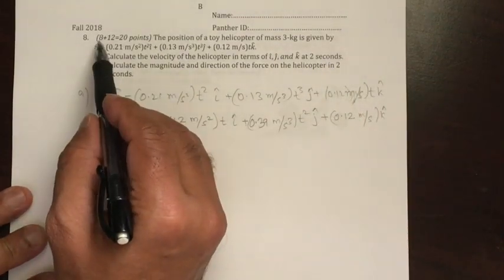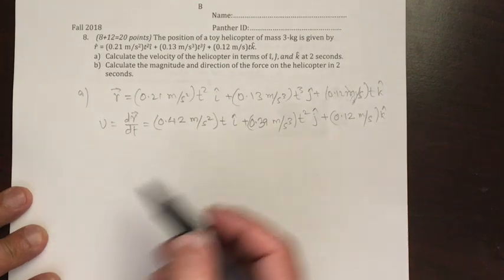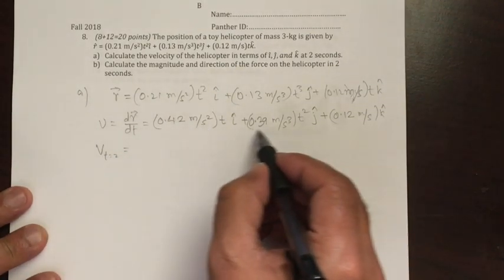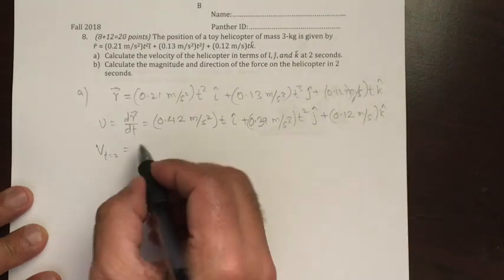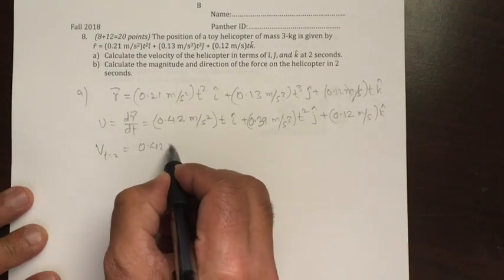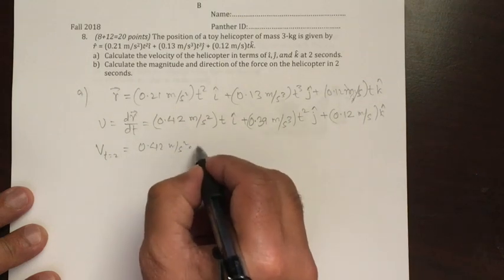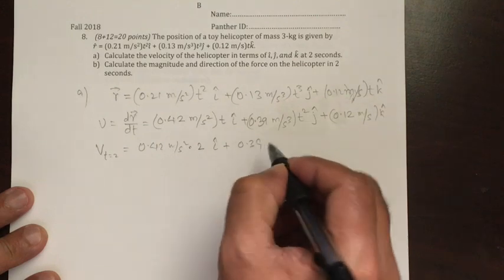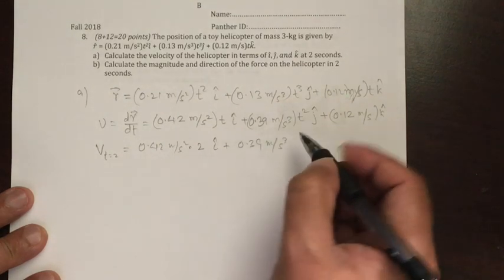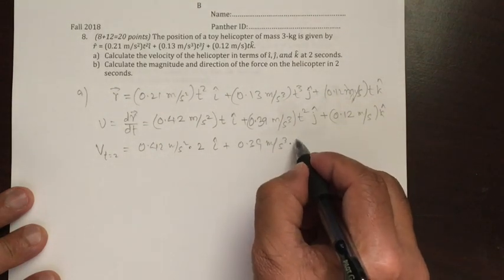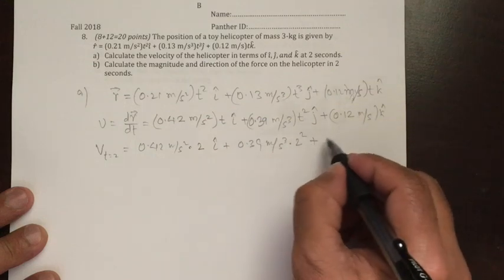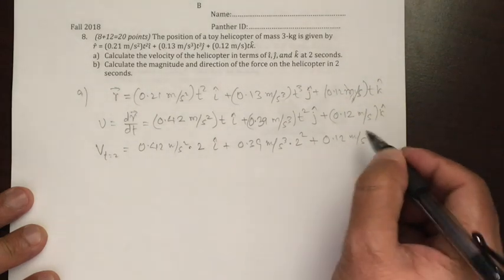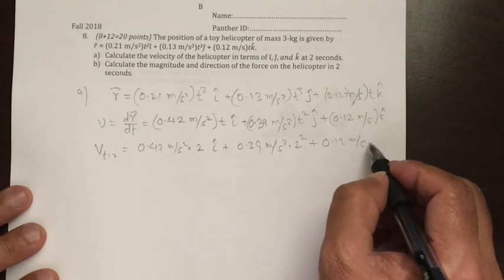This is only 8 points, so in 2 seconds, the velocity at t equals 2 will be, all you do is replace t by 2, so 0.42 meter per second square times 2 in i, plus 0.39 meter per second cube times 2 square in j, plus you don't even need anything here, 0.12 meter per second in k.